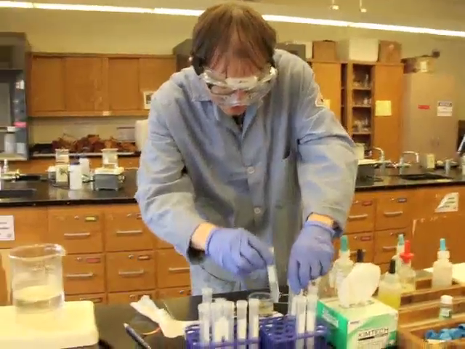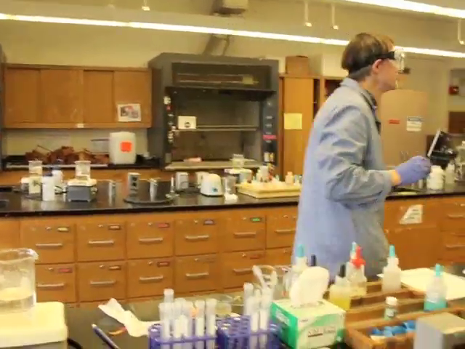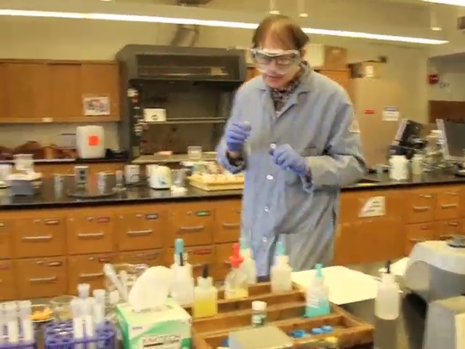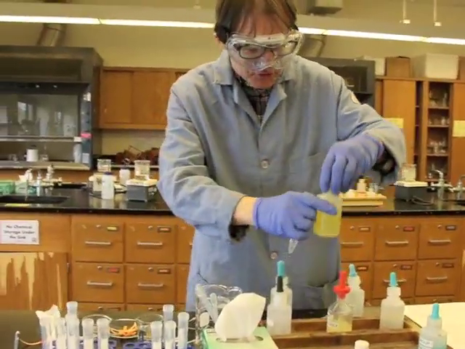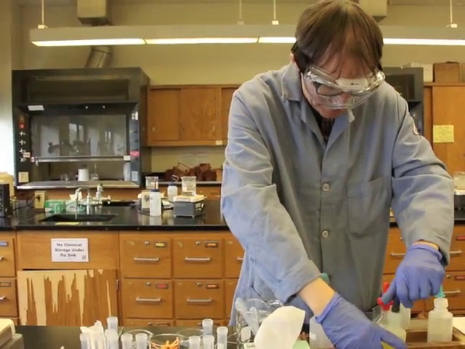Now we have the other half of the supernatant, and what it says to do with that one is to go ahead and add the potassium ferrocyanide. So we're going to add potassium ferrocyanide.